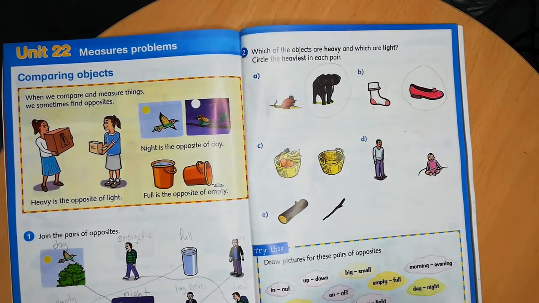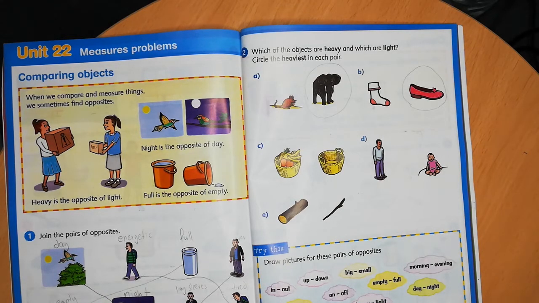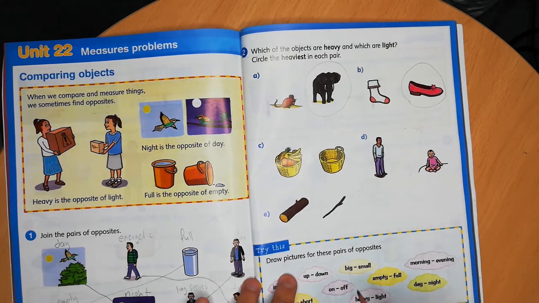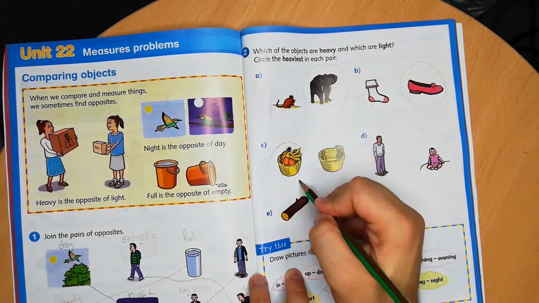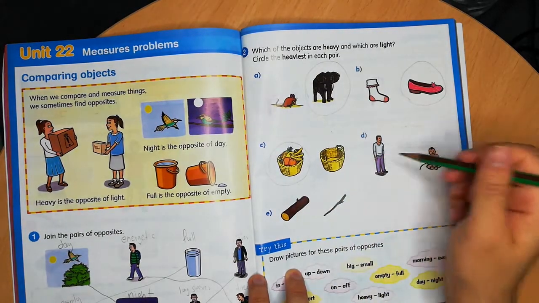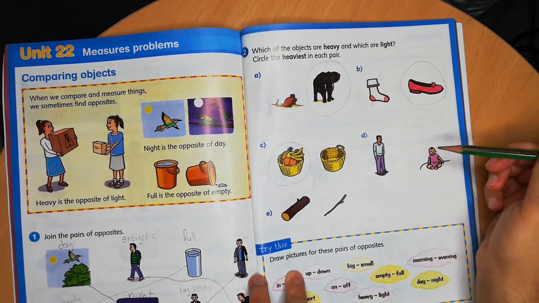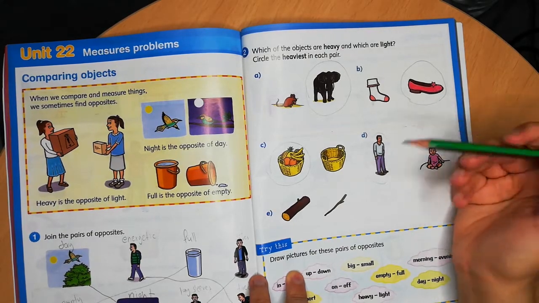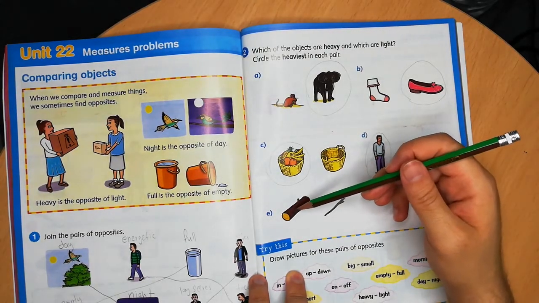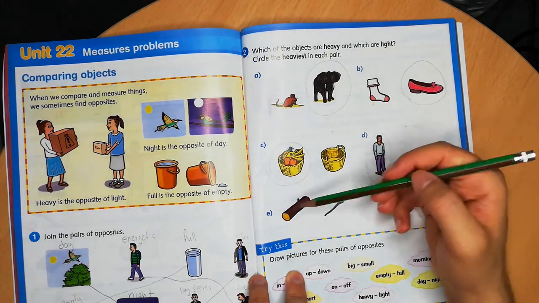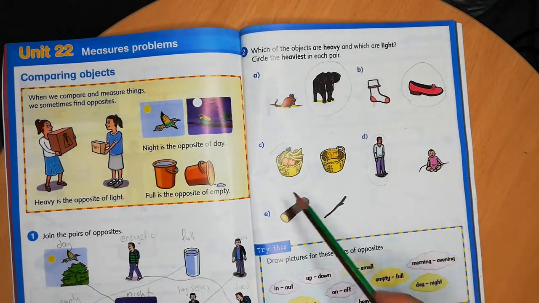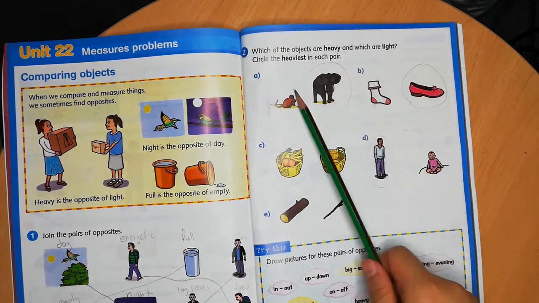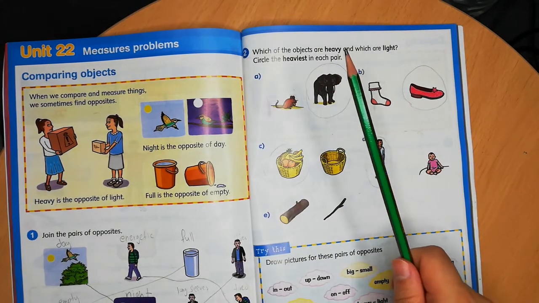Okay, so go ahead and pause the video, answer the questions, and then come back to the video and check your answers. Okay, so if you pause the video, let's take a look. This is a full basket, this is an empty basket. So a full basket is always heavier. A man and a baby, which one is heavier? A man, of course. A piece of wood and a wood stick. Which one is heavier? A piece of wood, heaviest. Okay, which one is the heaviest of them all? The elephant. The elephant is the heaviest thing on this page.